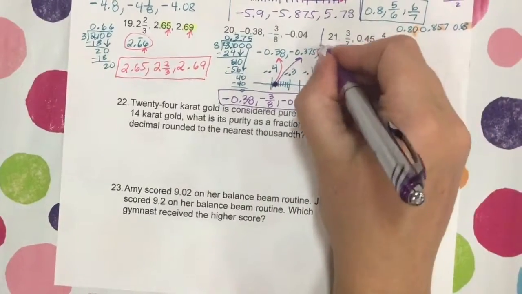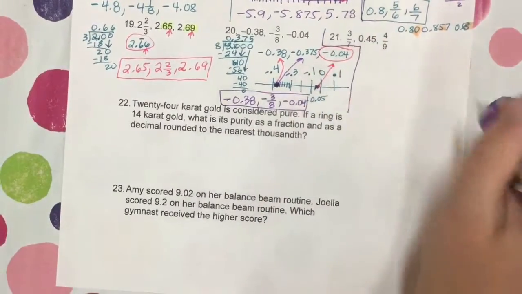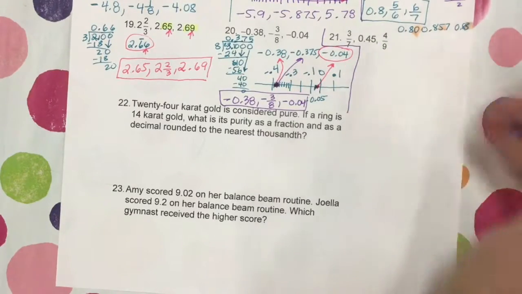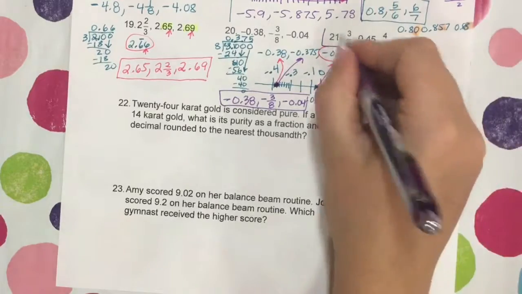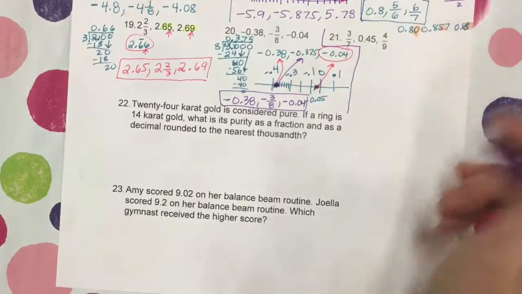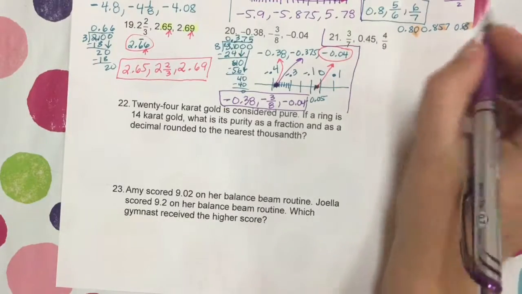Okay, on to the last one of these type, 21. We have 3/7 and 0.45 and 4/9. So the first thing we're going to do is do the long division here. Like I said, with 7 and 9, there's no easy mental math there. So we just have to do the long division.